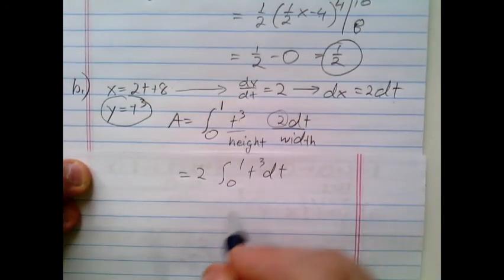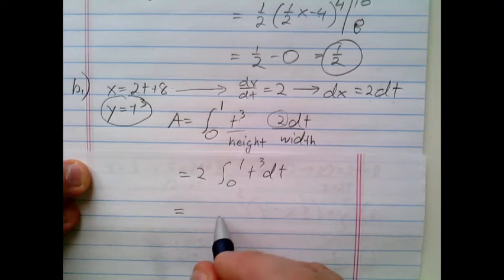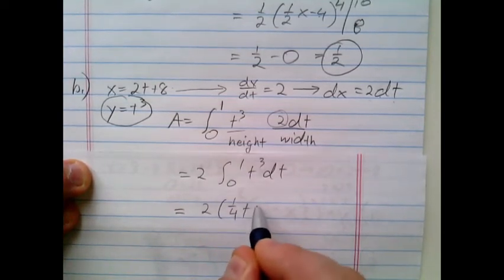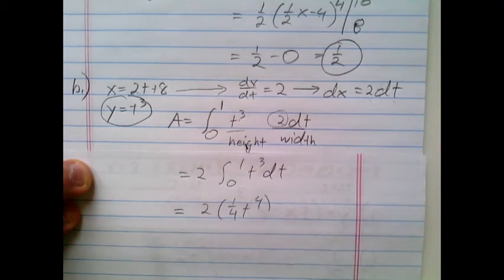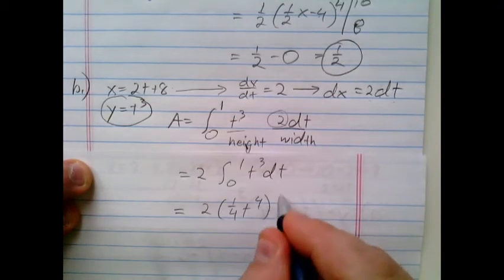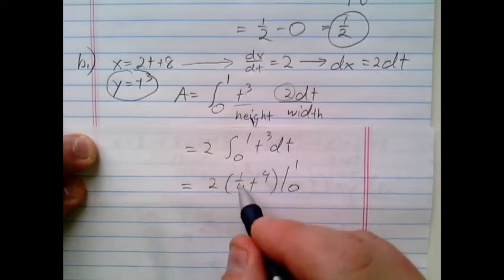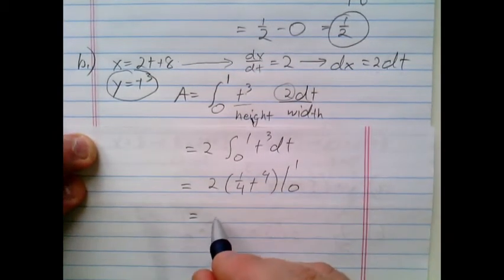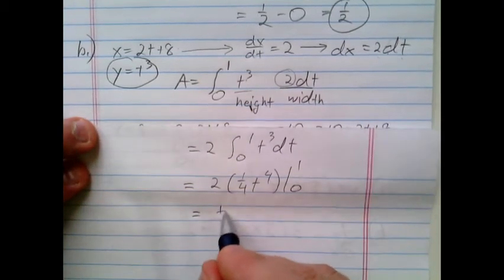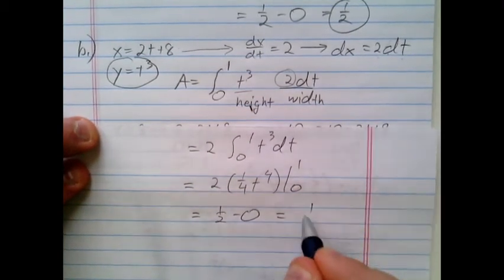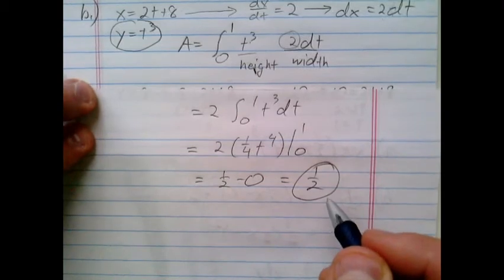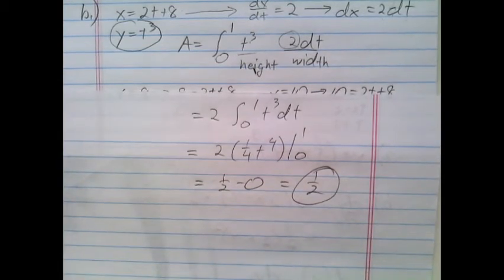And now this is a Calc 1 problem. Yeah, that's 2 times 1/4 t to the 4 evaluated from 0 to 1. When I plug 1 in, I'm going to get 2 times 1/4, which is 1/2, minus 0, and I get an area of 1/2, which is exactly the same thing I got before.